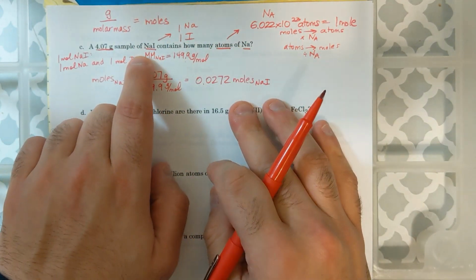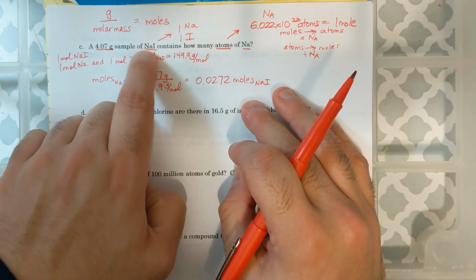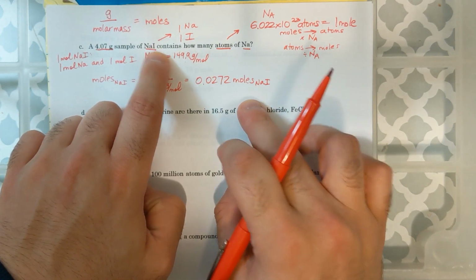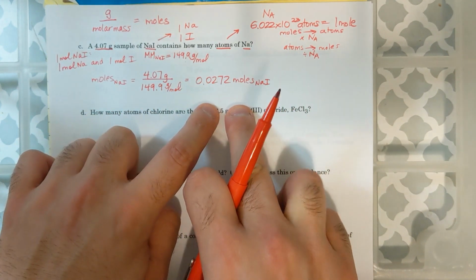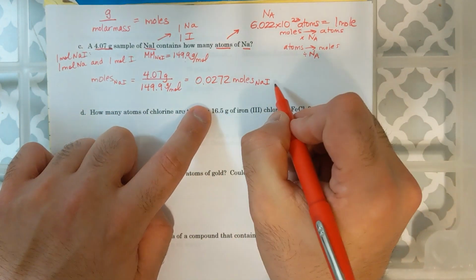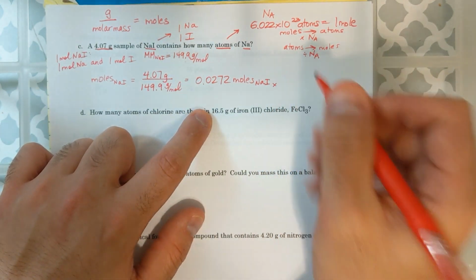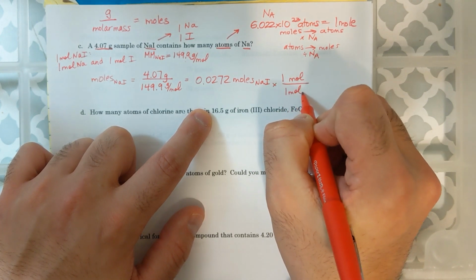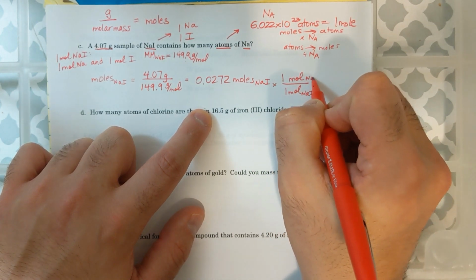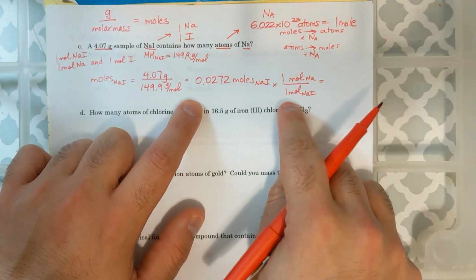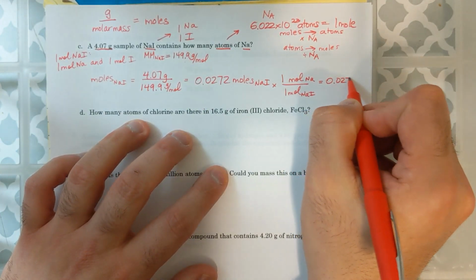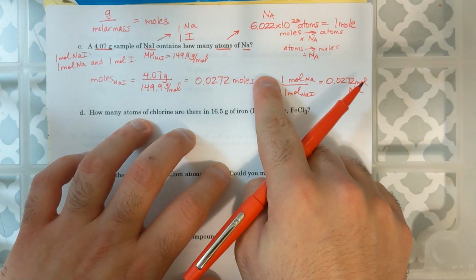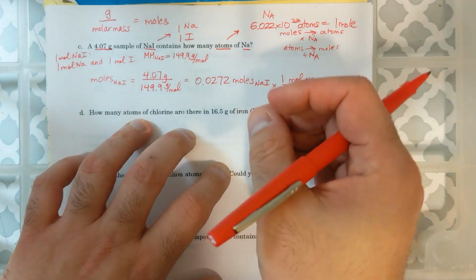So remember when we talked about formulas in the very beginning, because it's going to show up later. 1 NaI has 1 Na and 1 I. And so now if I want to figure out how many atoms of Na there are, and I have moles of Na, I know that for every 1 mole of NaI, there's 1 mole of Na. So this moles of NaI is equal to moles of Na, because it's 1 to 1. If I had 2 Na's in here, I'd be multiplying this number by 2. I'd have twice as many Na.